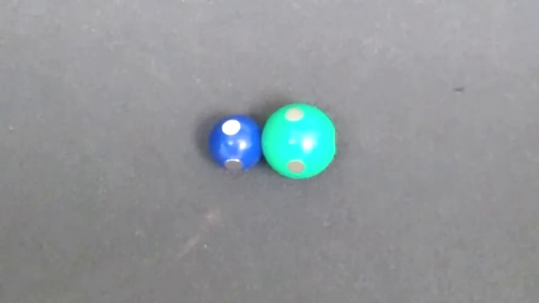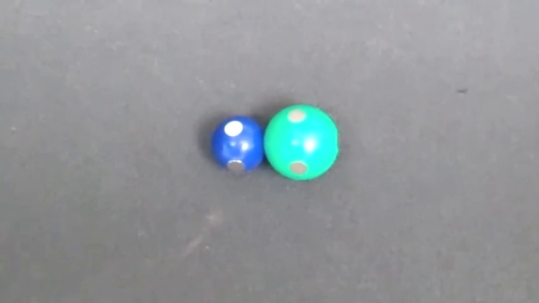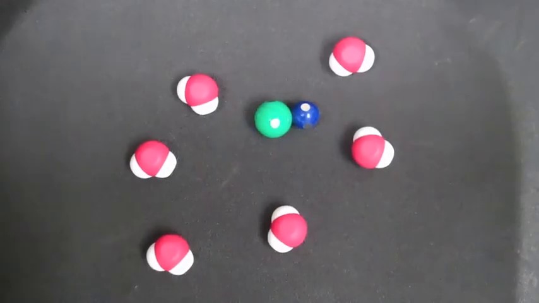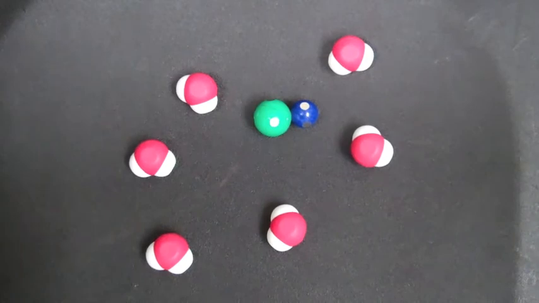This is sodium chloride, an ionic compound. Sodium is the blue atom and has a +1 charge. Chloride is green with a -1 charge. We now add sodium chloride to water.